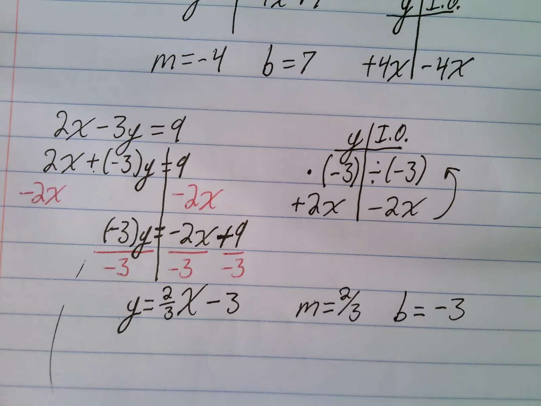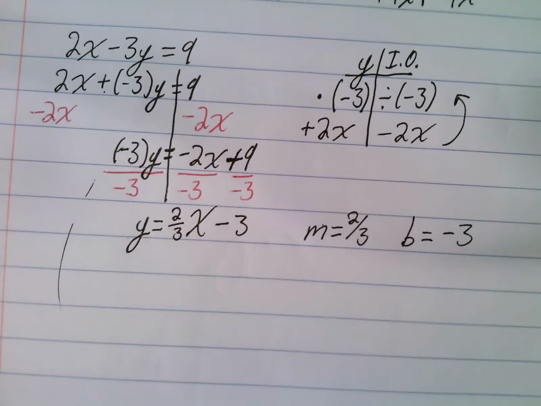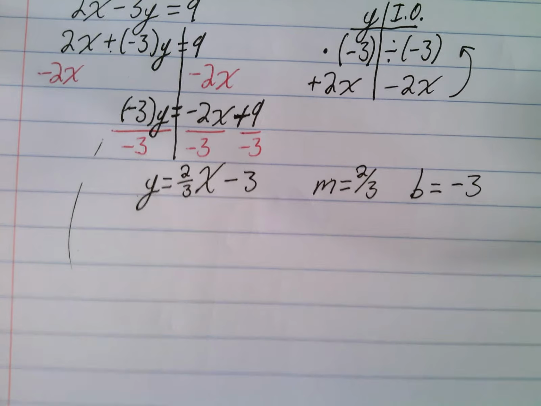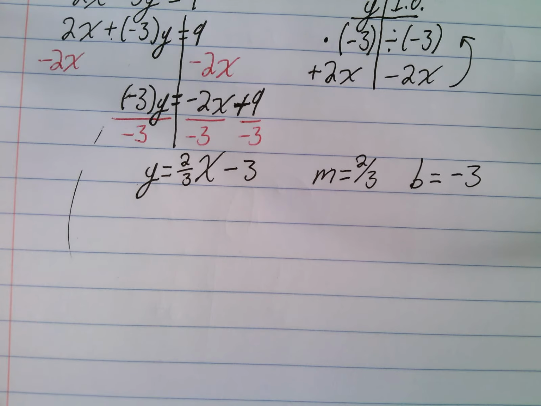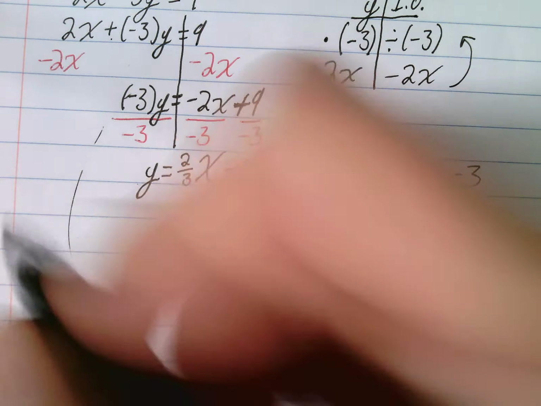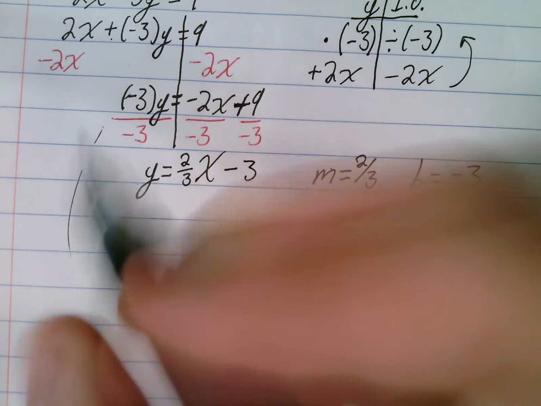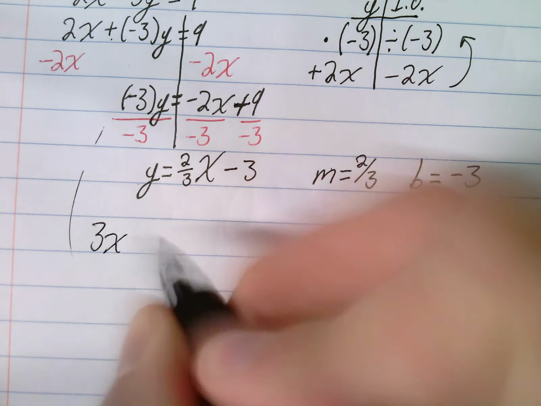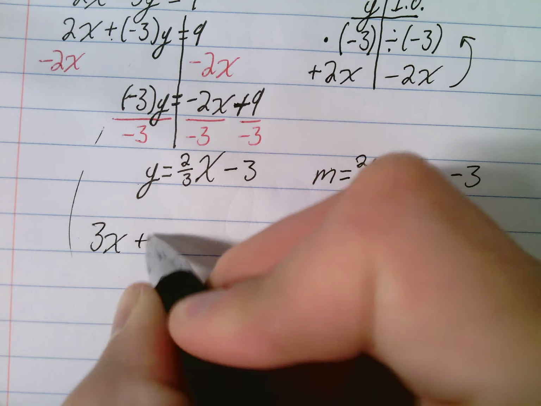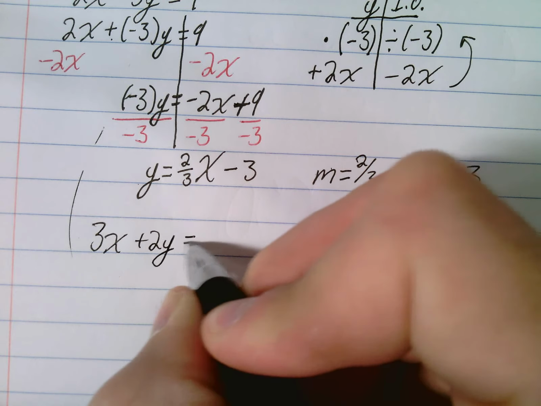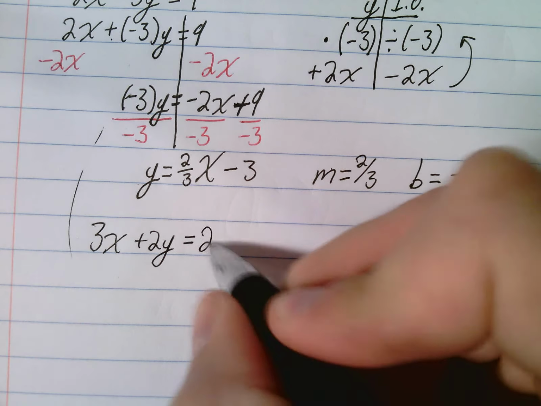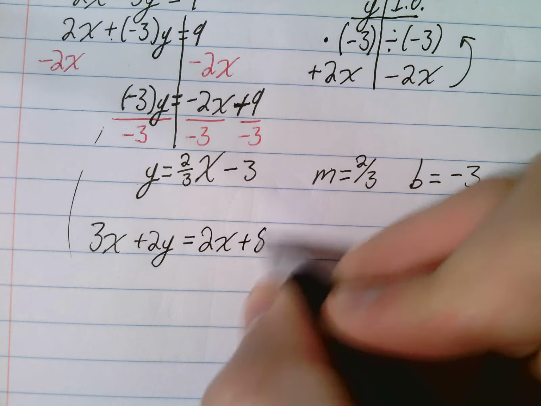Okay, let's keep going here. I think we can fit at least one or two more in, and then we'll start some new stuff. Let's try this one here. Which one do we want? Oh, this is a good one. 3x plus 2y equals 2x plus 8.